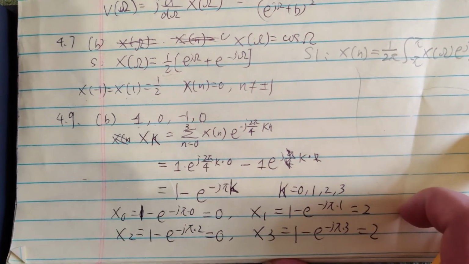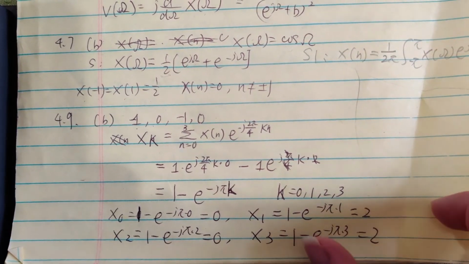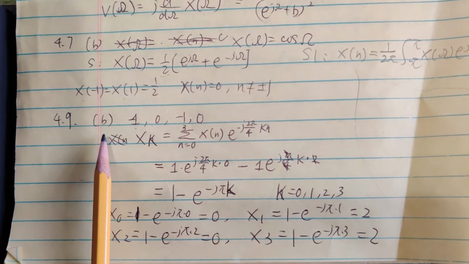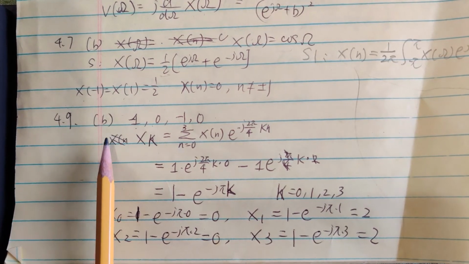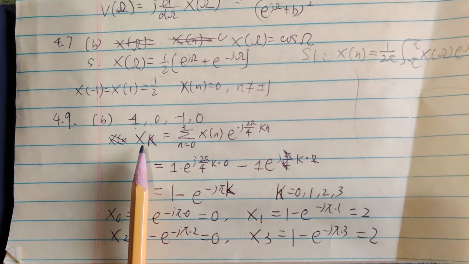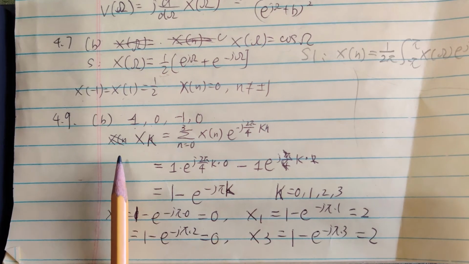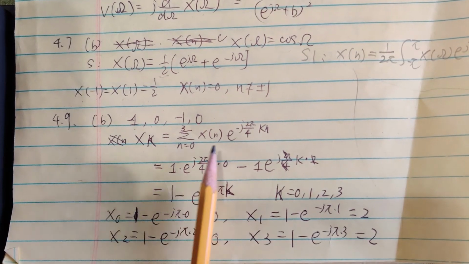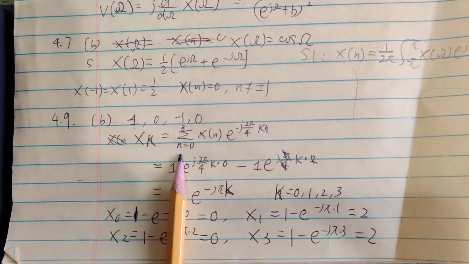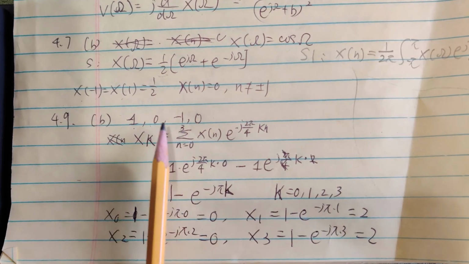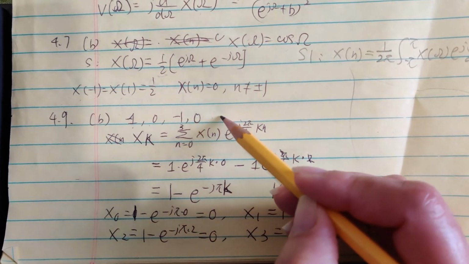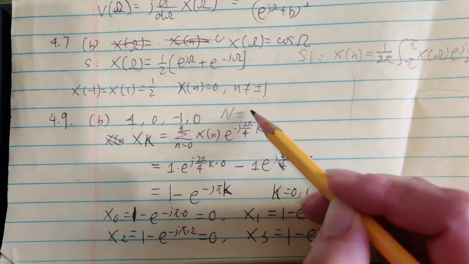Okay, the last hint I want to show you is from problem 4.9. We use B as an example. We know a sequence x[n] and try to find X[k]. We only have 4 points, right? So here is the equation we are going to use, the definition for X[k], with n from 0 to 3, because capital N is 4.